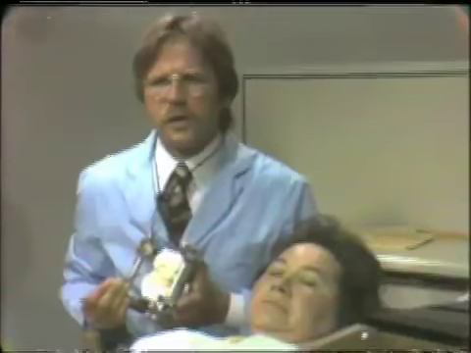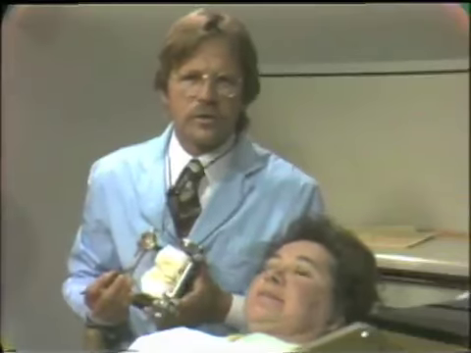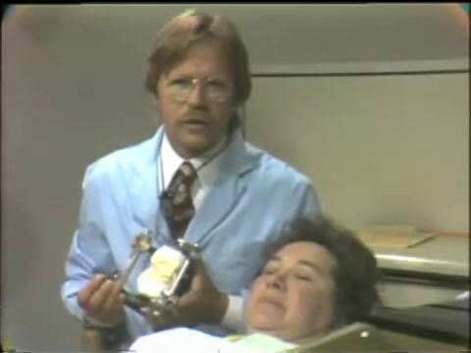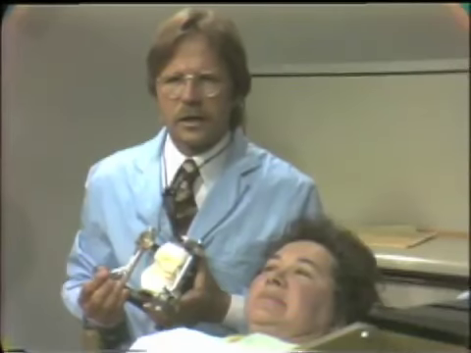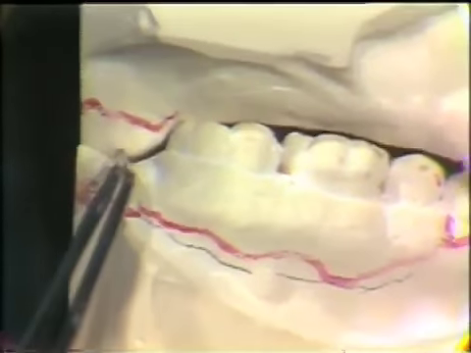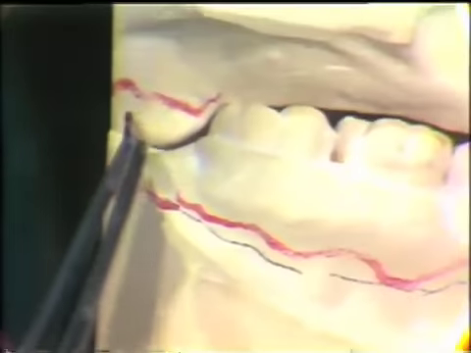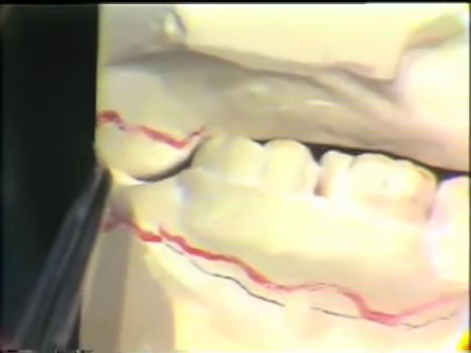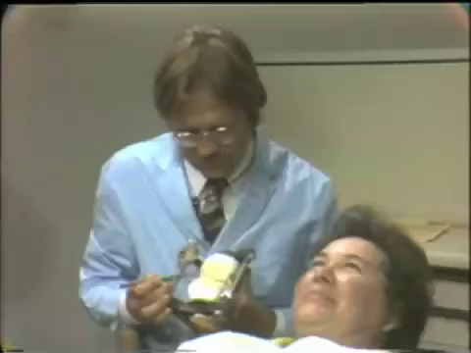We can also see on this cast, if we look just posterior to the teeth, the tuberosity area, and the tuberosity area on these casts is also impinging. Now, if you were to construct a complete denture, you could see that if you covered the tuberosity, such as the practice with a complete denture, that there is absolutely no room.